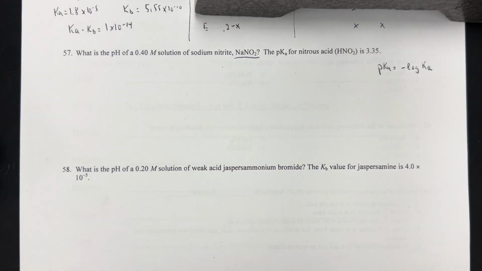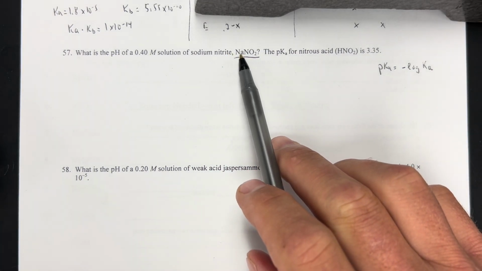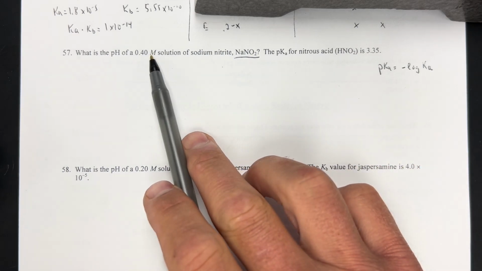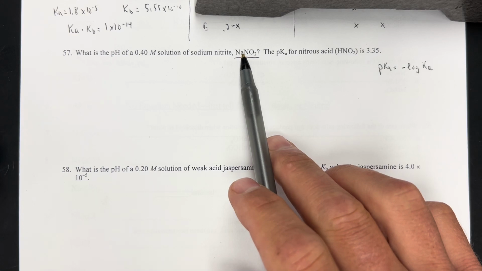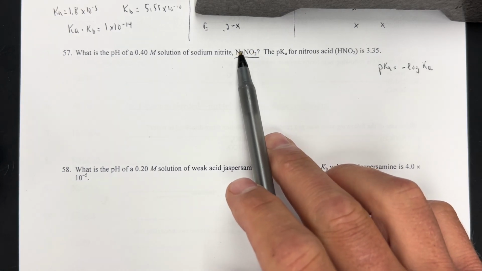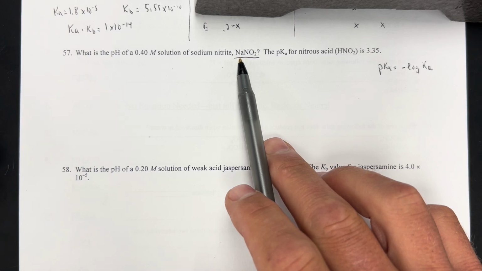Here's number 57 in your packet on salts and if they're acidic or basic. So 57 is telling you that you have a sodium nitrite solution that is 0.4 molar, and it wants to know what the pH would be. You know, maybe the pH is 7, it could be neutral, but you've got to figure out which ion, sodium or nitrite, affects the pH.